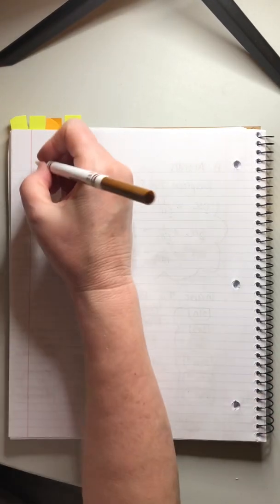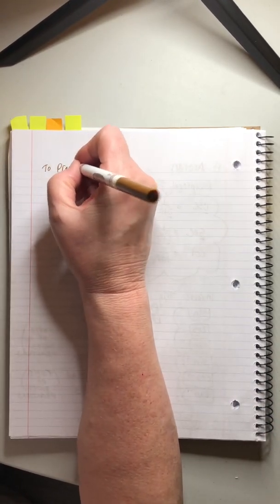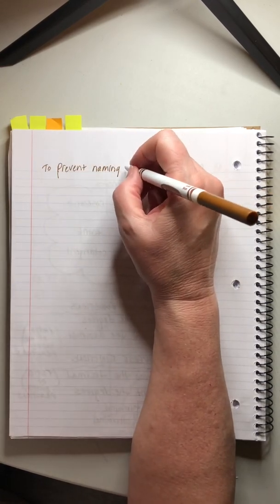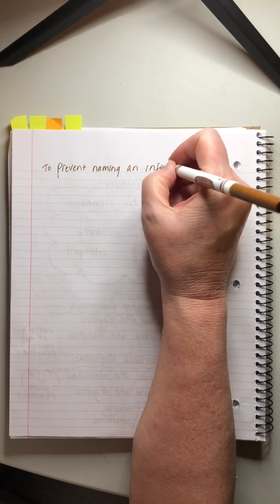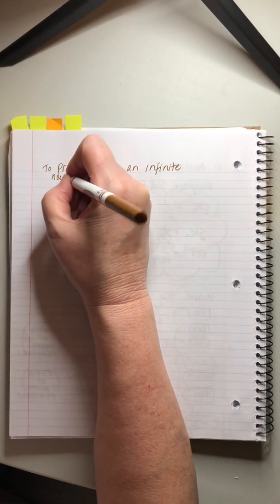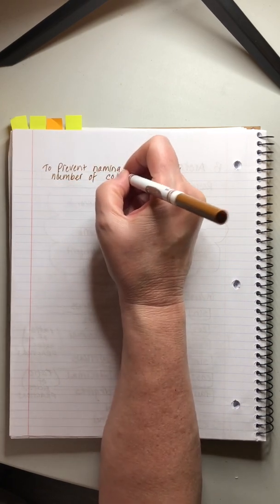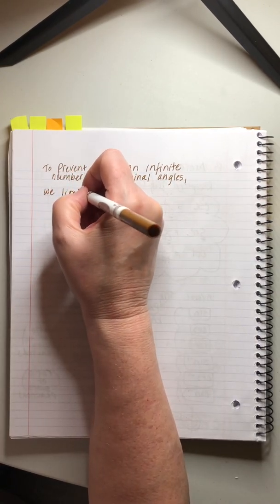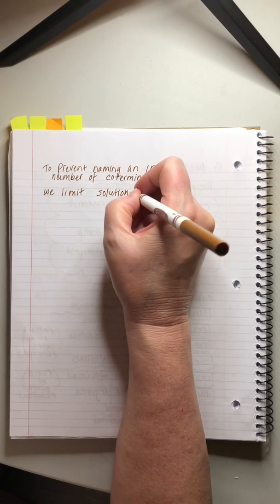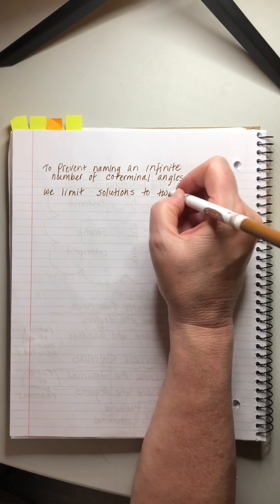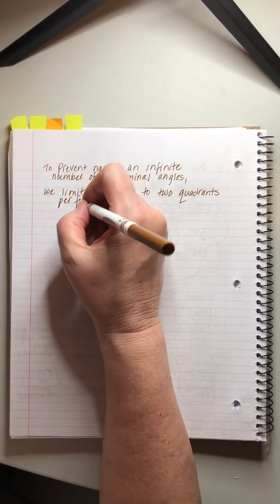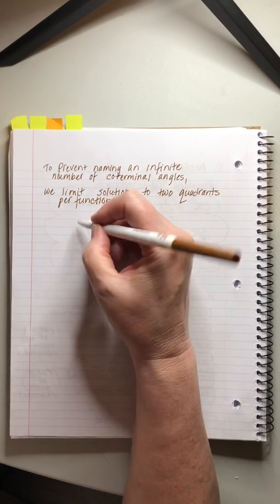The problem is that we want to prevent naming an infinite number of coterminal angles, so we limit solutions to 2 quadrants per function. Okay, so here's our graph.